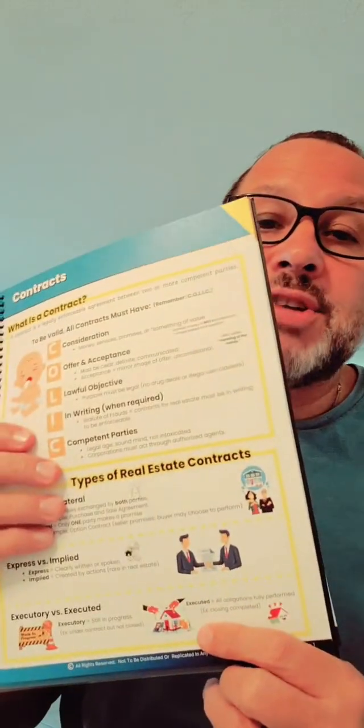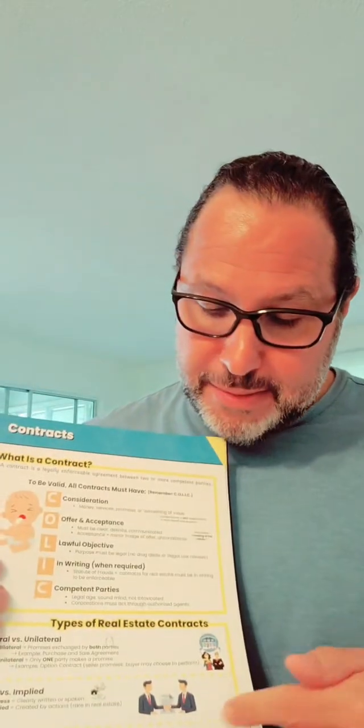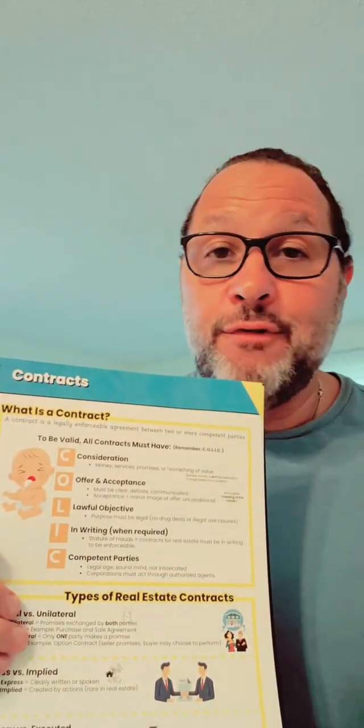The other contract is executed. And executed basically means that all obligations have been fully performed. We still say, okay, if we get all the signatures and initials, it's an executed contract. But when we talk specifically about real estate, we're talking about everything has been fully done.